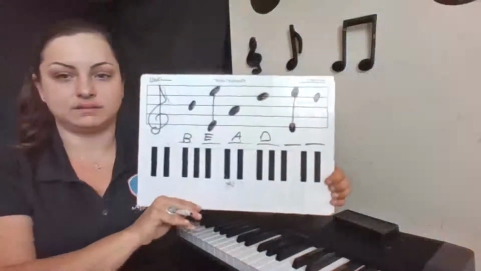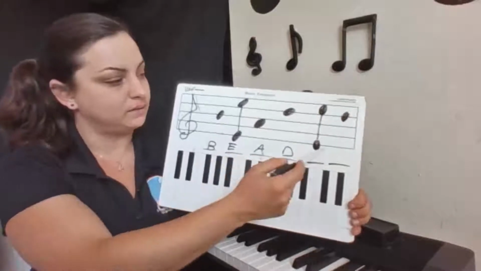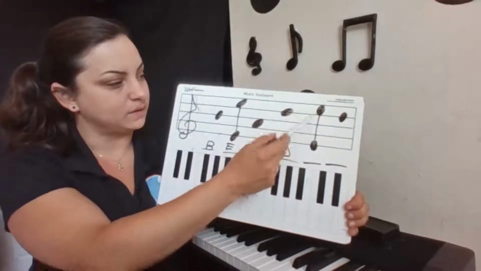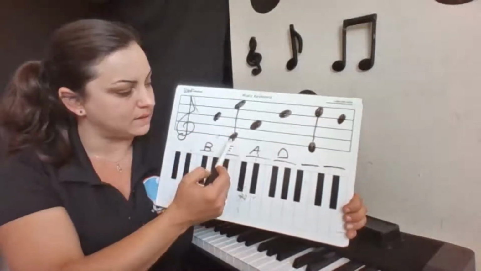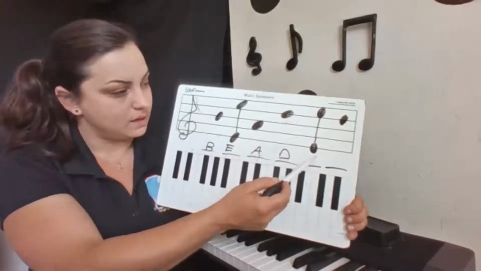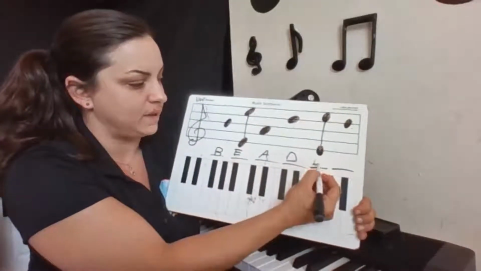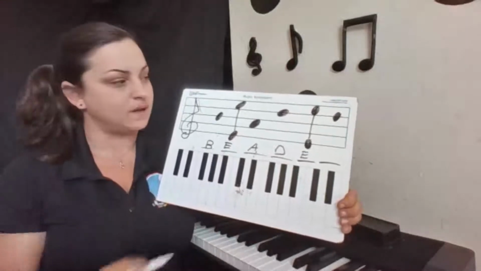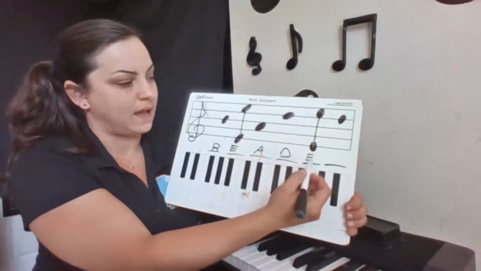Now what is it? I added something that looks familiar. It's the same as the second note. It's on the E line and the E space. I'm going to put an E. And our last but not least, we just did it before. It's right before that. A D.